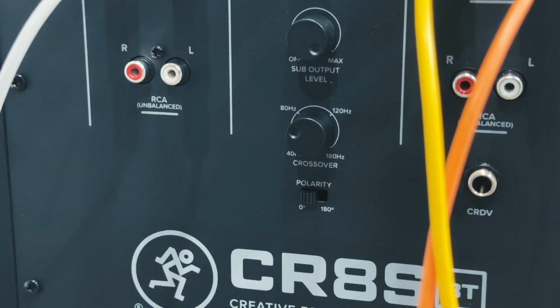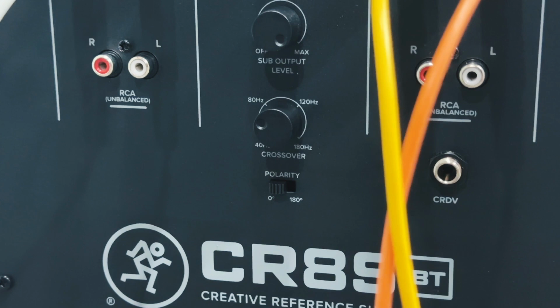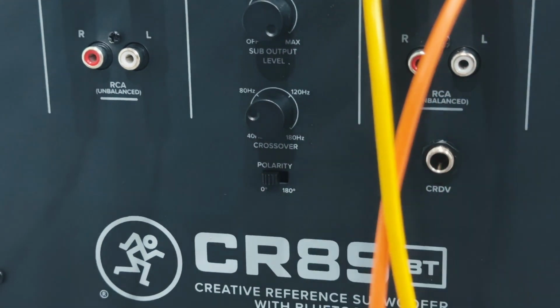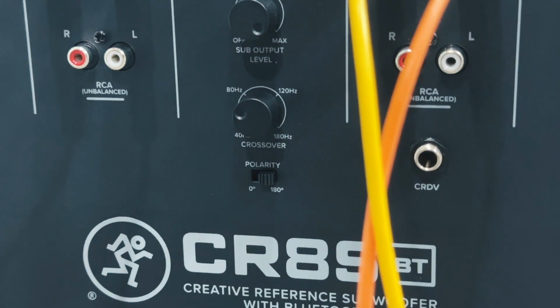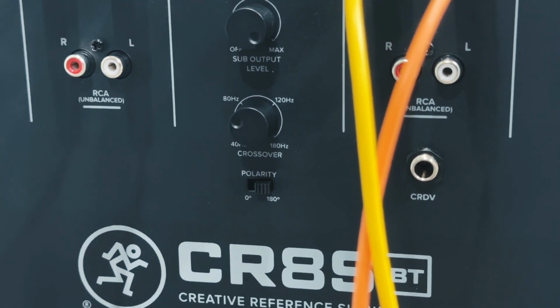To really optimize the crossover takes some listening and experimentation, and perhaps even some objective measurements. I'd recommend you start by playing a song you're familiar with and listening. Then adjust the crossover frequency and experiment with the polarity switch until you find a configuration that sounds best to you. You can even experiment with moving the subwoofer closer or further, as not all subwoofers and studio monitors will have the same phase response.